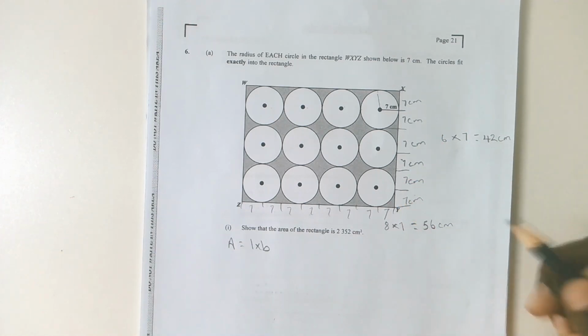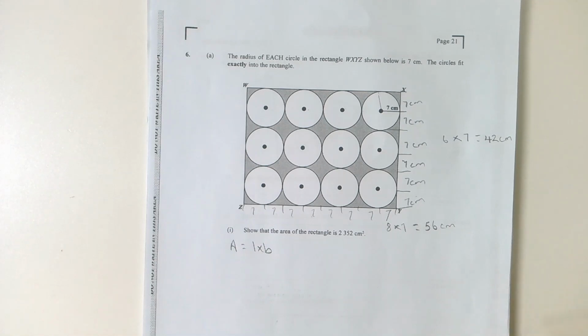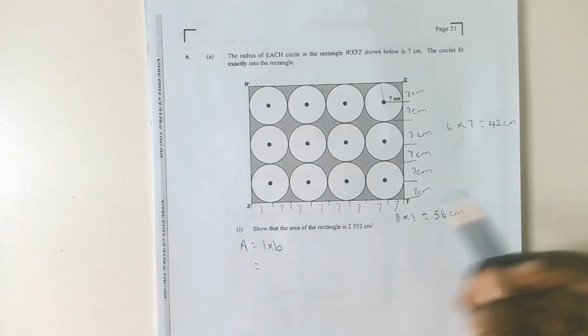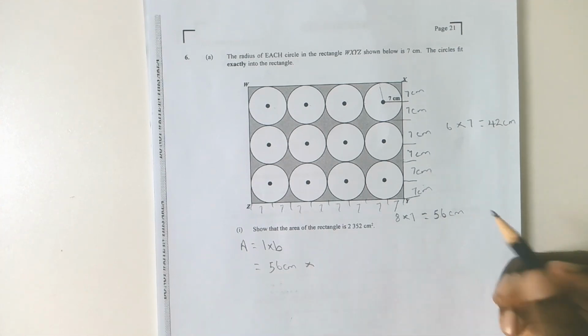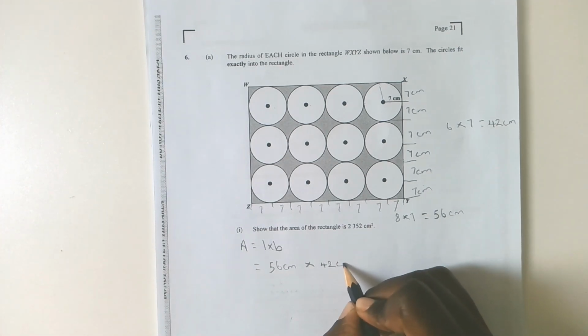Okay, so now that we know our width and our length, we can multiply. So our length is 56 centimeters multiplied by our breadth, which is 42 centimeters.